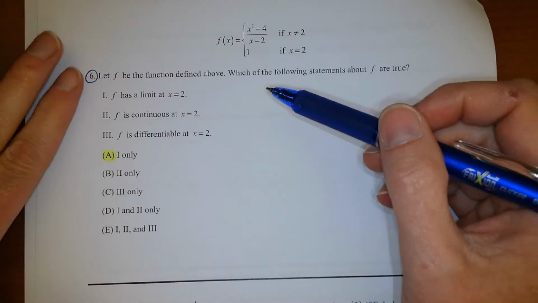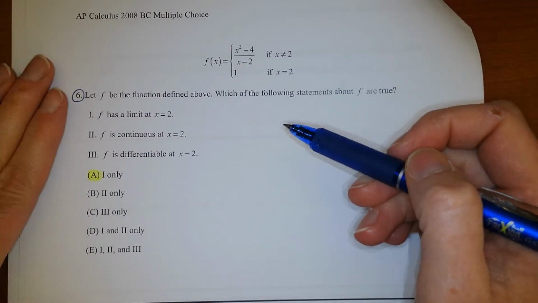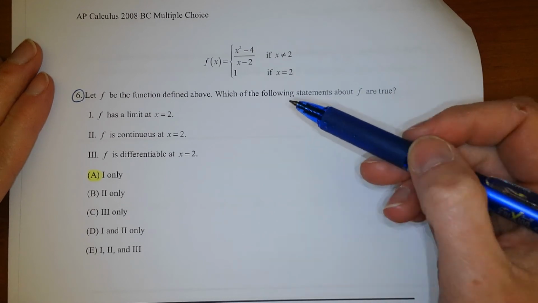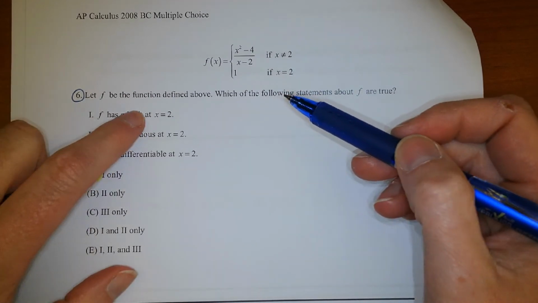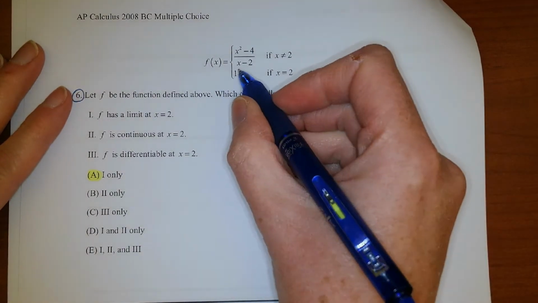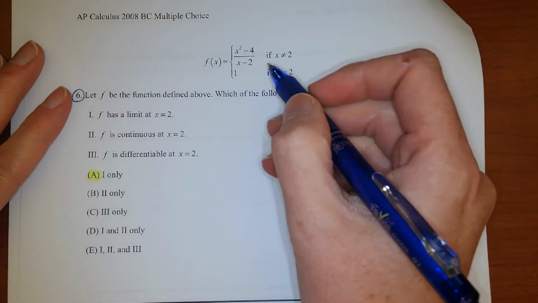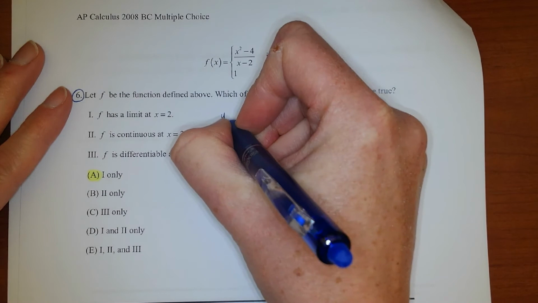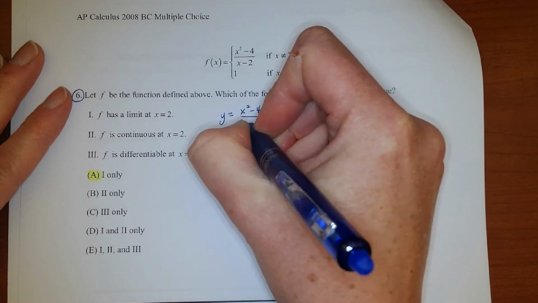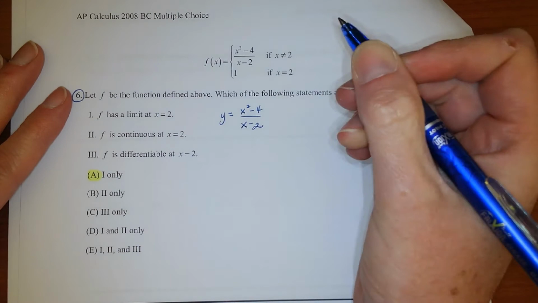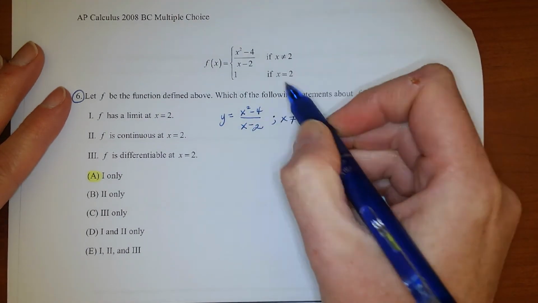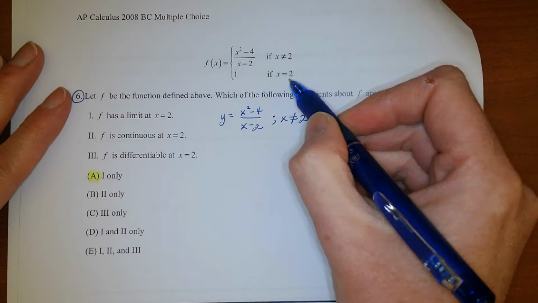All right, my friends, let's take a look here at problem 6. Probably the most conservative way to figure it out would be to go ahead and just graph it, at least as far as the limit value piece is concerned. So if you were to graph this piecewise defined function, you'd basically graph y equals (x squared minus 4) over (x minus 2) everywhere but x equal to 2. But then when x is 2, you just plot the point (2, 1).